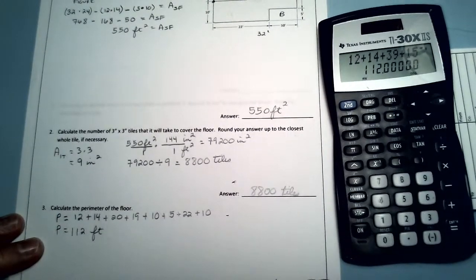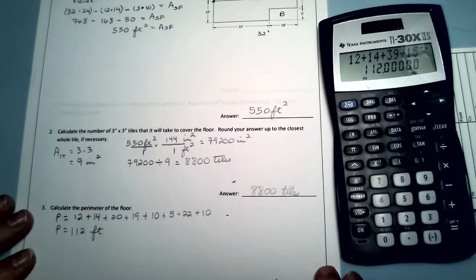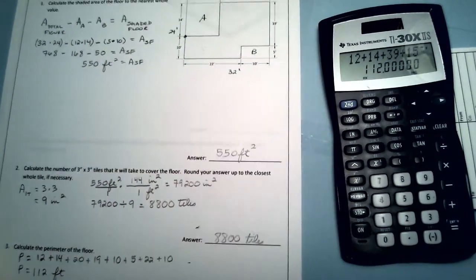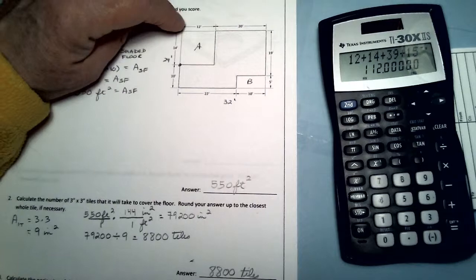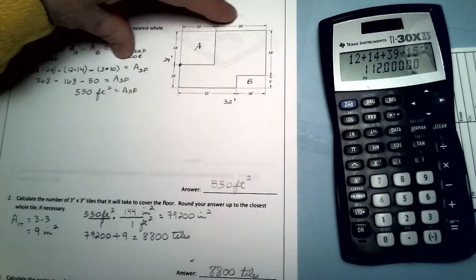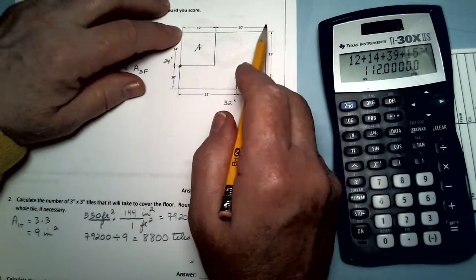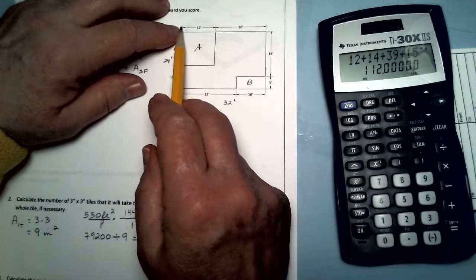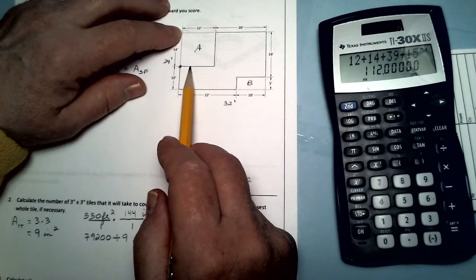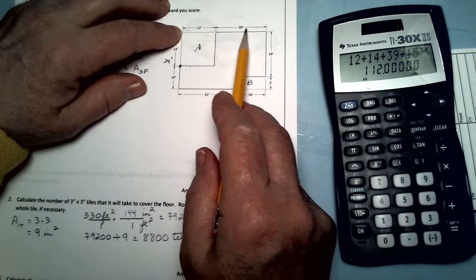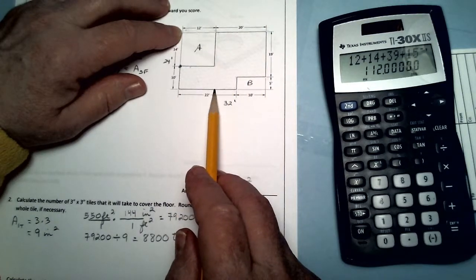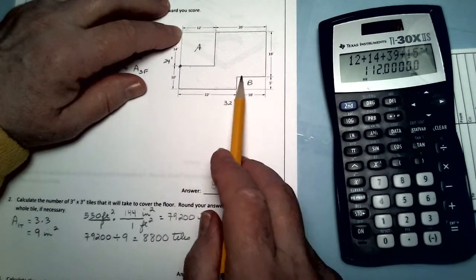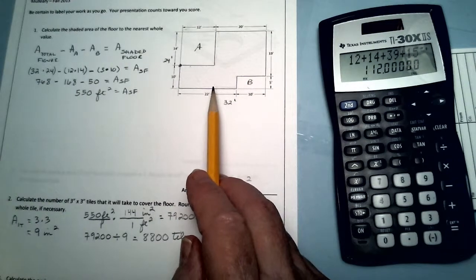112 feet. Now, I just want to try this one other way that you might want to consider when doing this kind of problem. Let's see if it works out the same. I've got 12, and if I just go straight across and go down, because if you think about it, this guy is the same as this guy, right? And this 20 takes me from this little piece here and this little piece here.